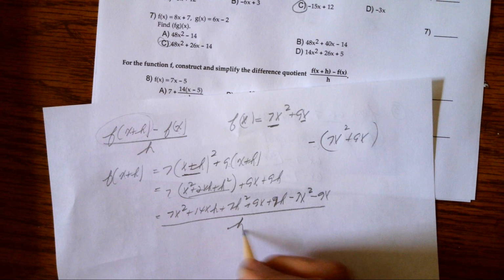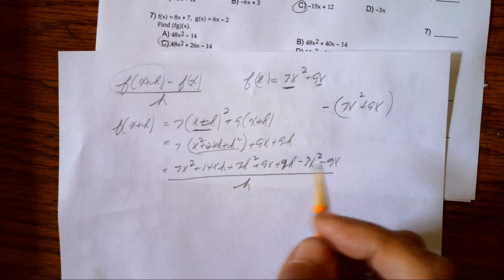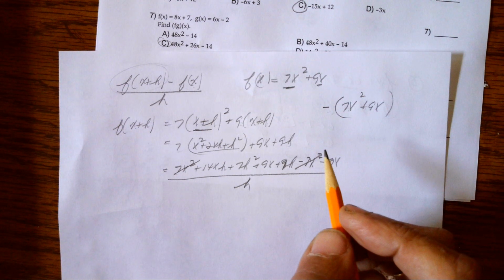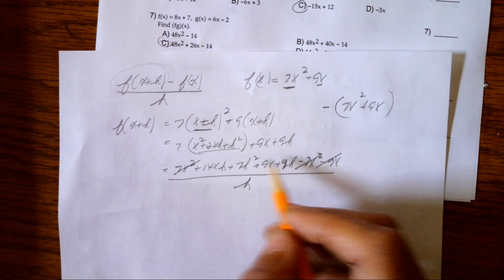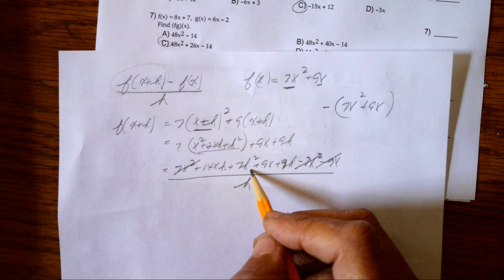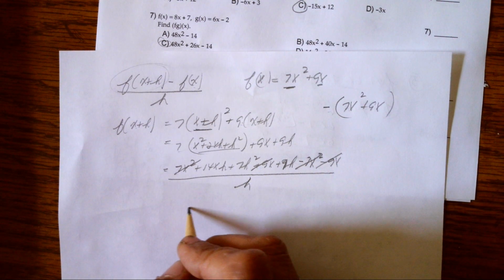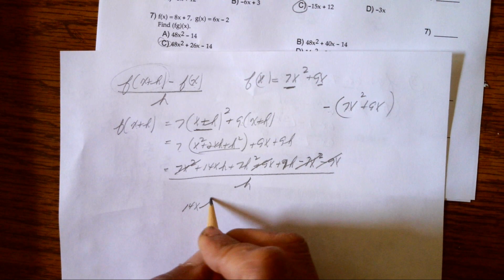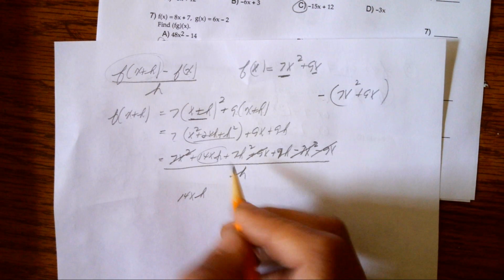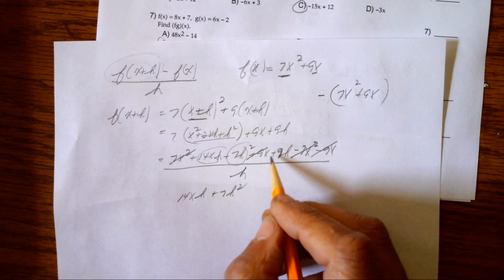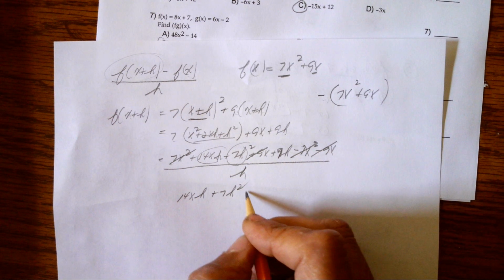Now, if I've done this correctly, I should get all kind of nice cancellation. 7x squared cancels with a minus 7x squared. Minus 9x cancels with a positive 9x. And I think that is that. What's remaining? 14xh plus 7h squared. Got it. Plus 9h.